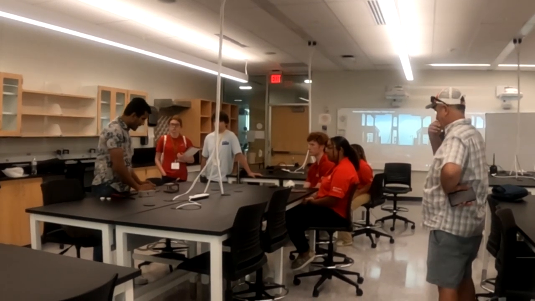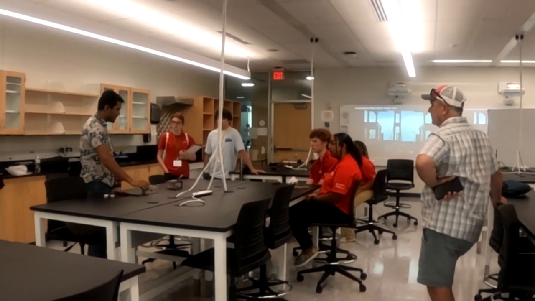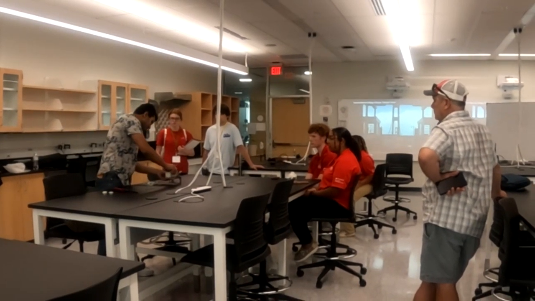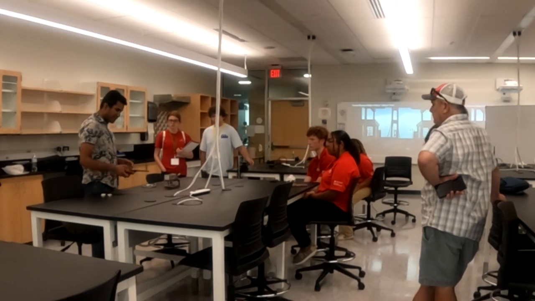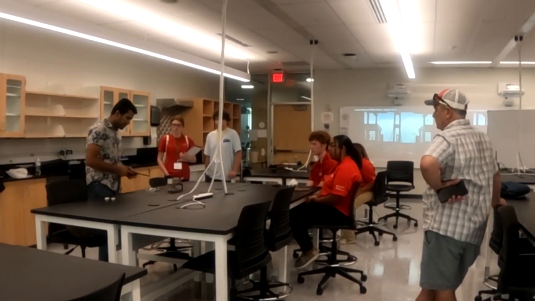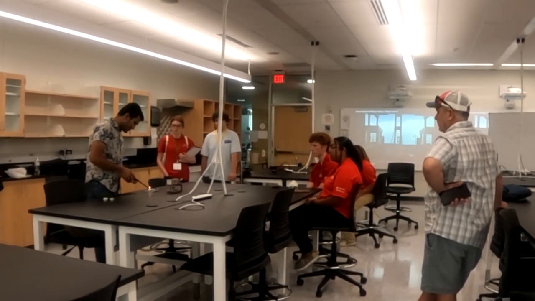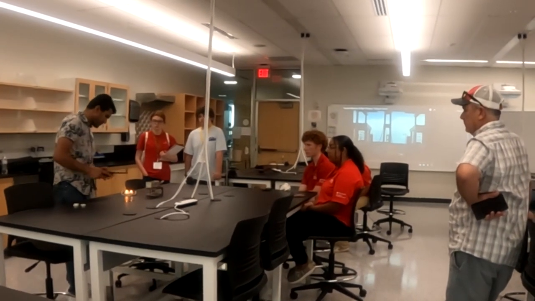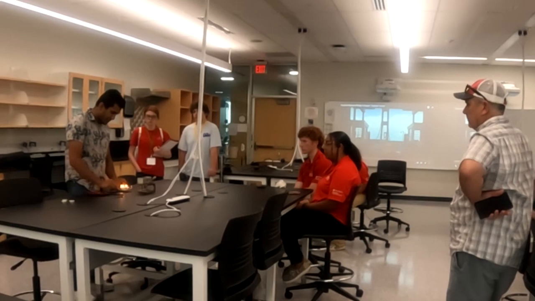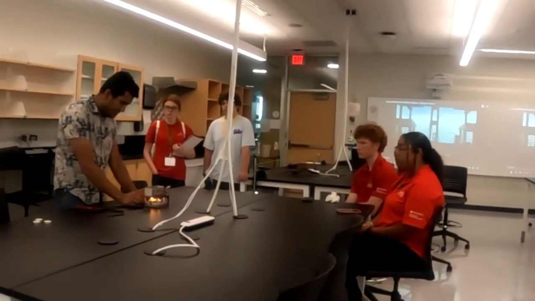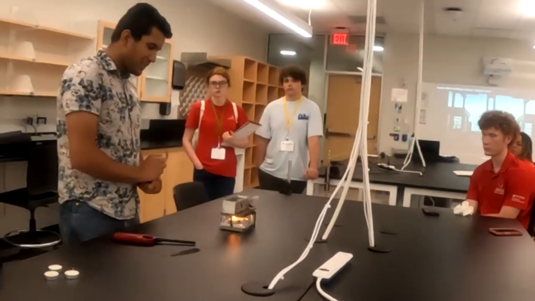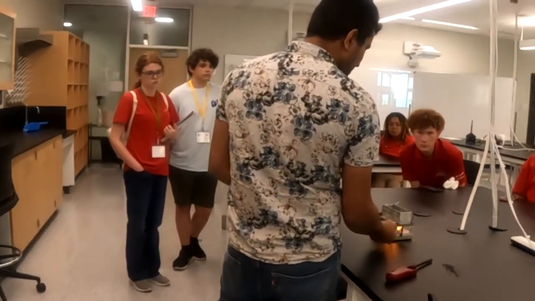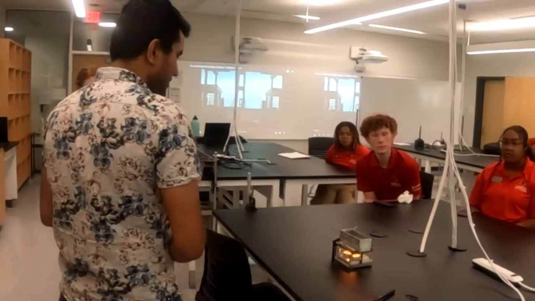So for that, I have some candles and cold water. First, I will place this cold water on the top, and at the same time, I will heat this one. It may take some time for the heat to reach from this material to that.